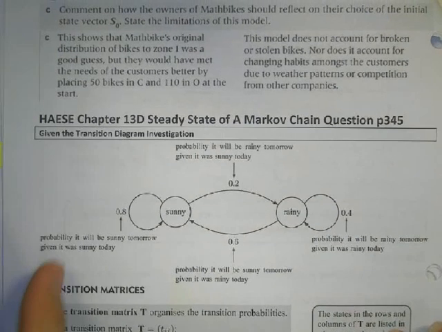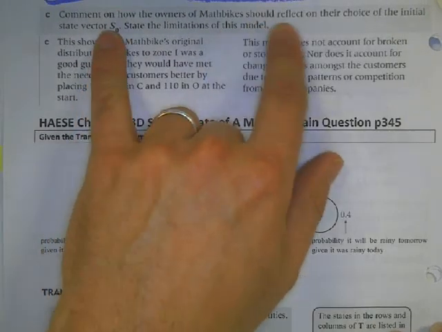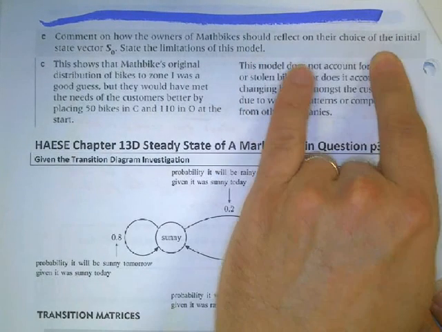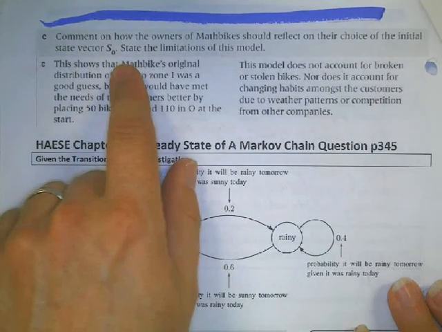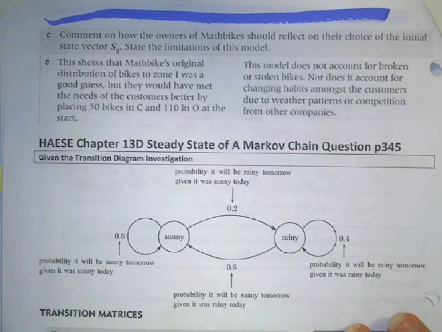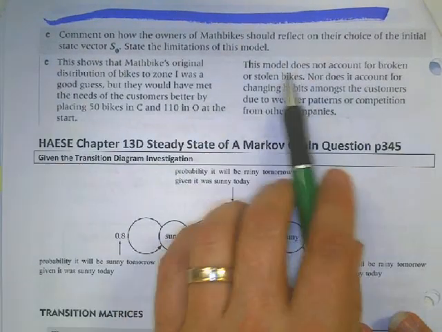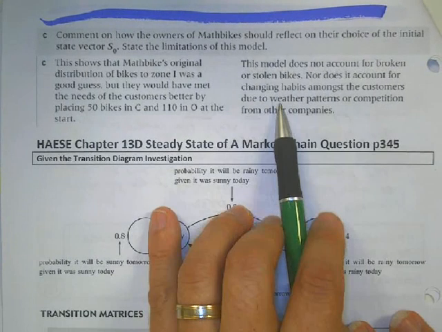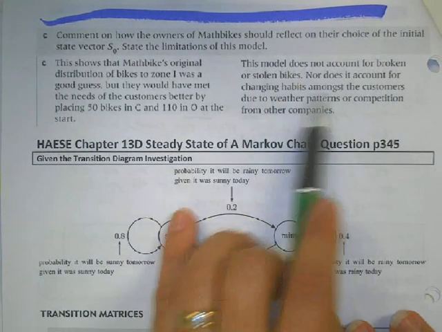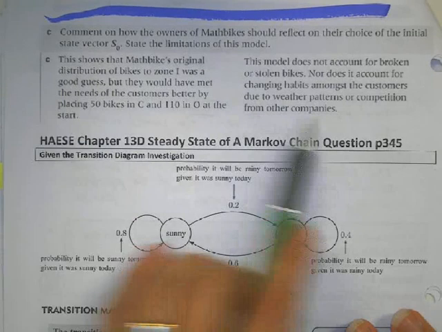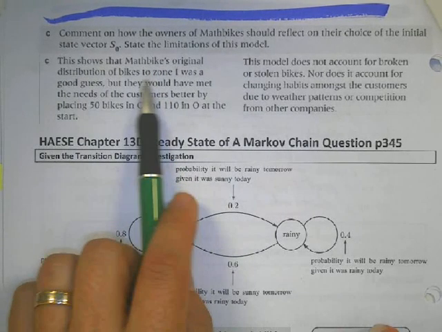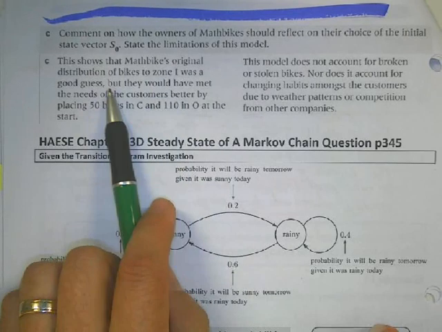And comment on how the owner of math bikes should reflect on this with the steady state and the limitations. The model's not going to work if there are outside events like bikes being stolen, damaged, that sort of thing, for bike rental. And so you can read this.